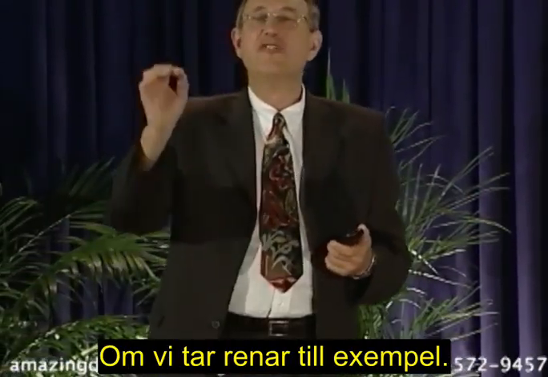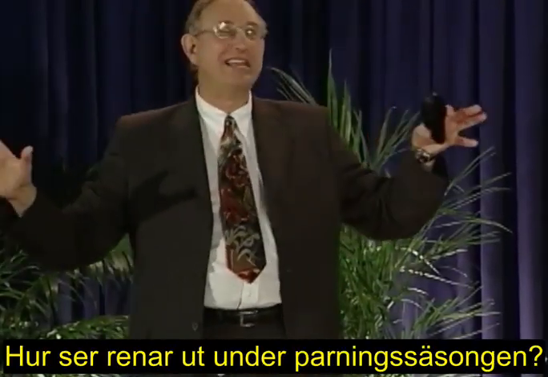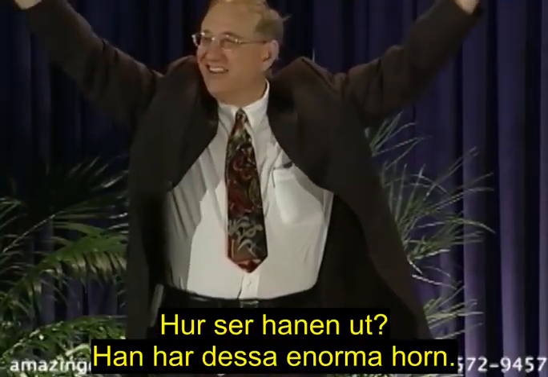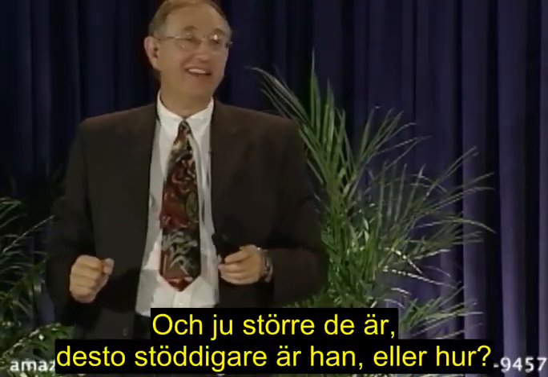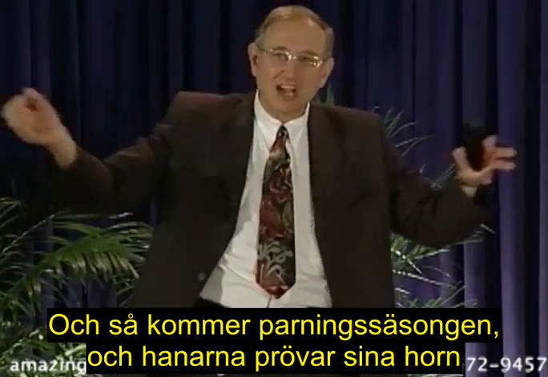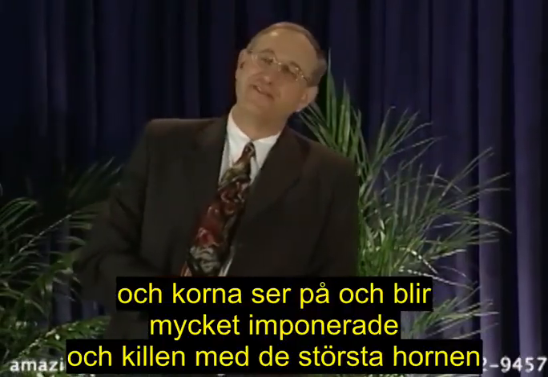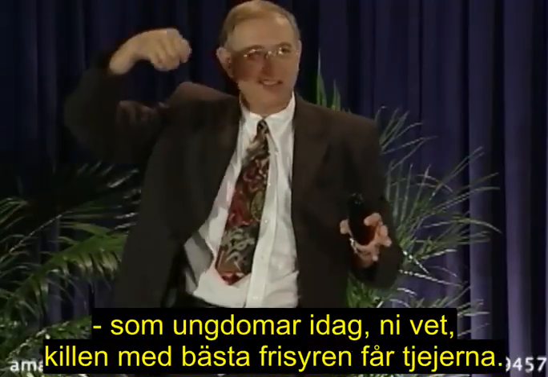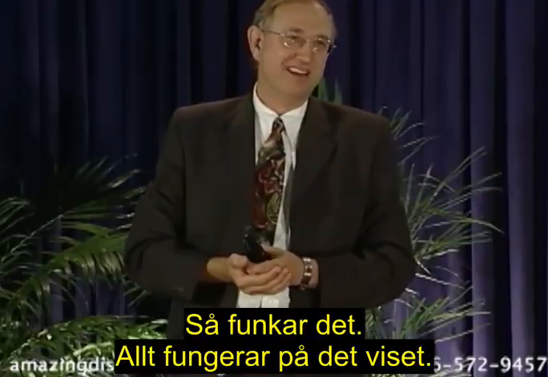If you take reindeer, for example, what do reindeer look like in the breeding season? What does the male look like? He has these huge antlers. He is so impressive, right? And the bigger they are, the cockier he is, right? And then the breeding season comes and the males test their horns, and the females watch and are very impressed. And the guy with the biggest antlers, you know, like the youth today with the best hairstyles, they get the ladies. That's the way it works.